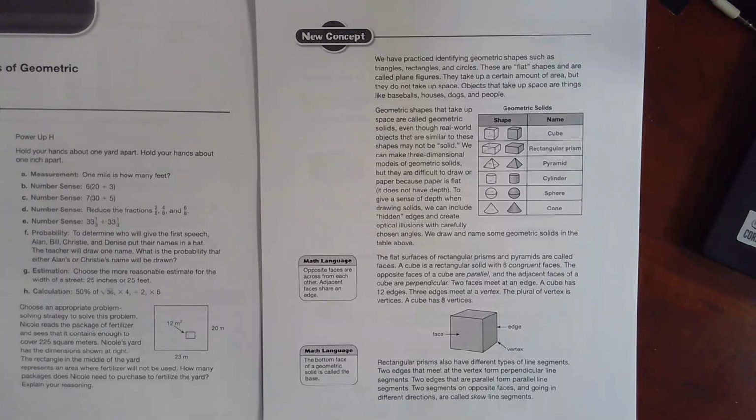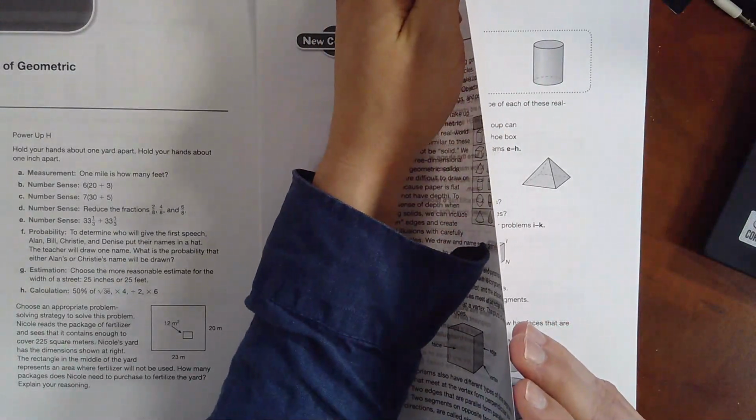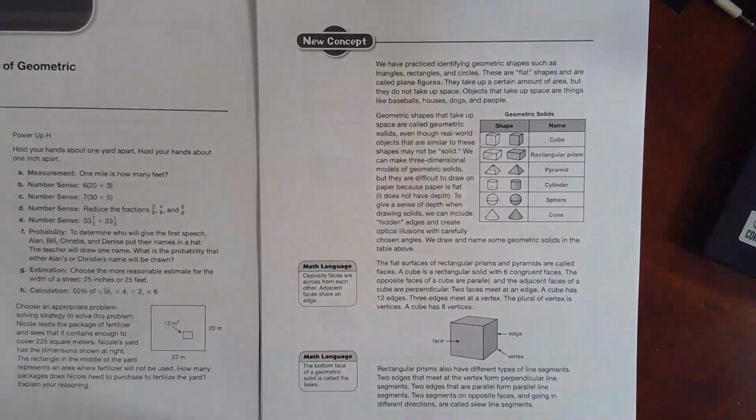Anything that's three-dimensional. My pen takes up space. Technically, even this paper, as flat as it is, takes up space because it does have a small amount of dimension to it. Geometric shapes that take up space are called geometric solids. Even though the real-world objects that are similar to these shapes may not be solid, we can make three-dimensional models of geometric solids, but they're difficult to draw on paper because paper is flat.